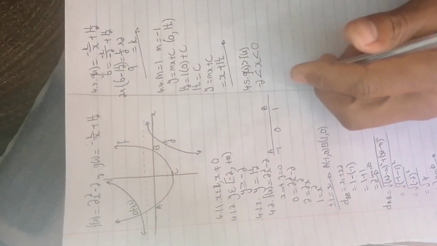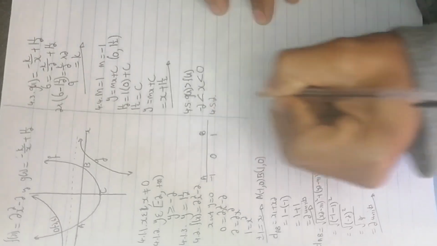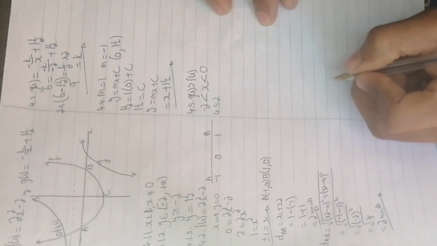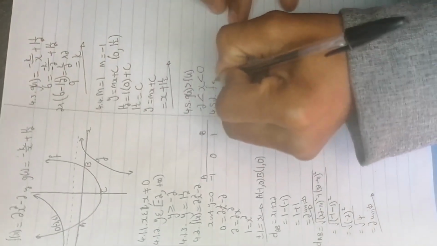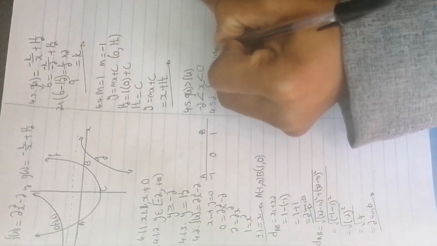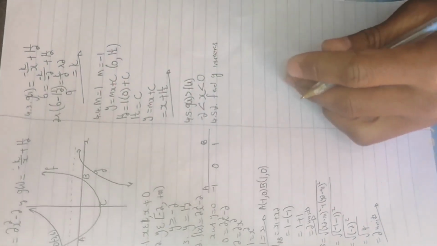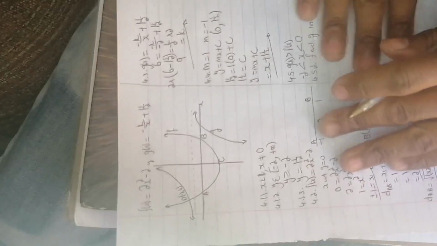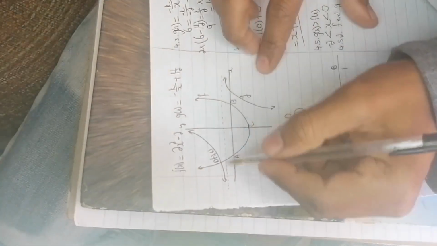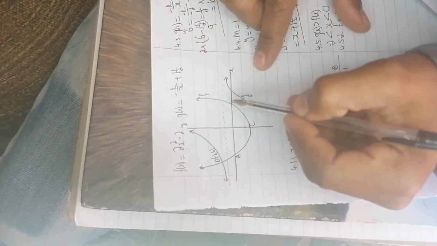Okay, having explained that, let's go to 4.5.2. Where both f and g increase as x increases. So where f and g increase, I can go to my function and look at this. Where both f and g are increasing, the function is increasing when we are moving from left to right.